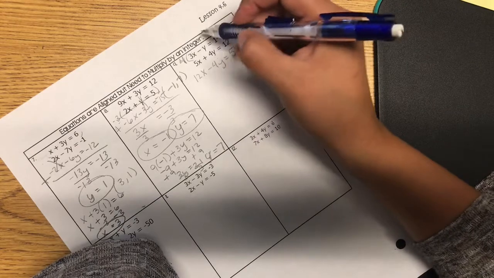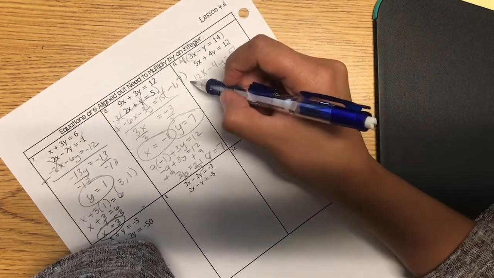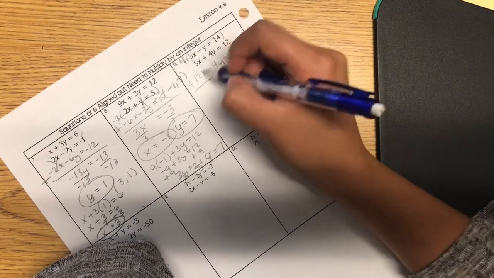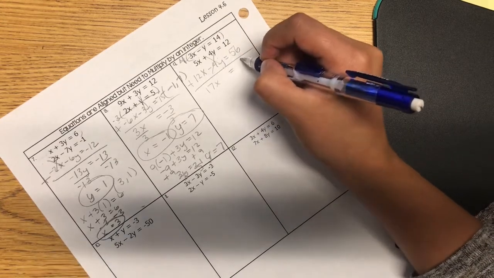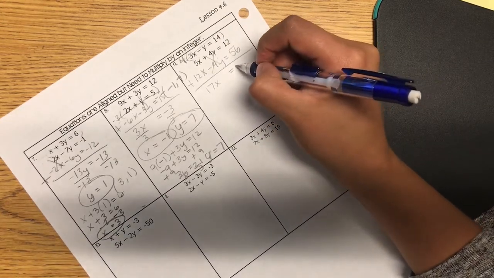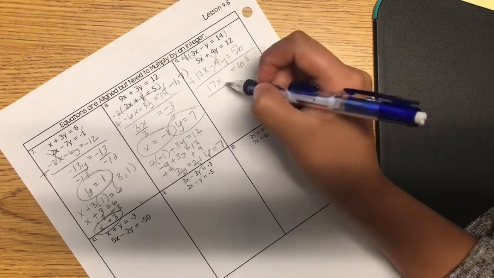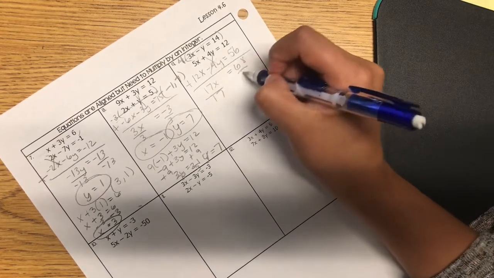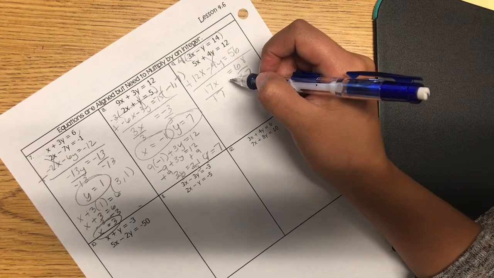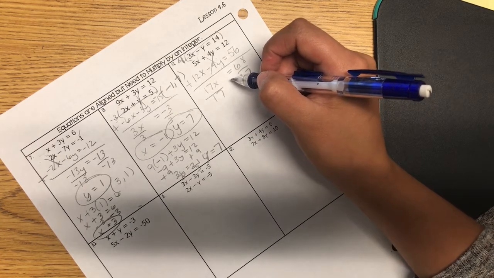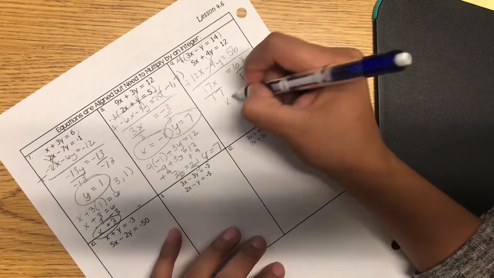And then now I have my y's that I can cancel, so I'm going to add. 5x plus 12x is 17x. My y's would cancel, and 12 plus 56 is 68. So then I can divide by 17 to both sides. So 68 divided by 17 is x equals 4. So x equals 4 is my value.